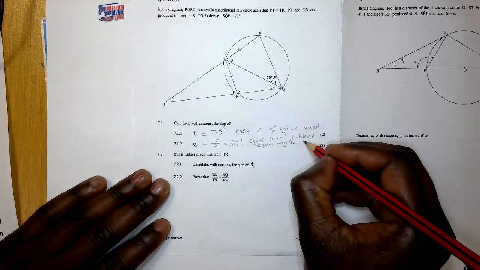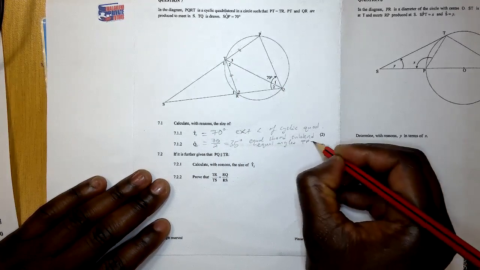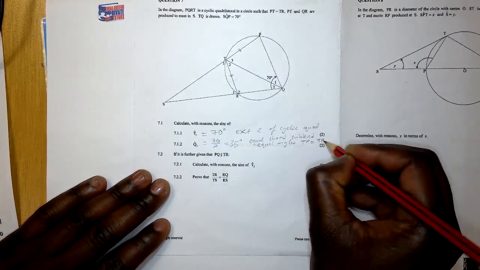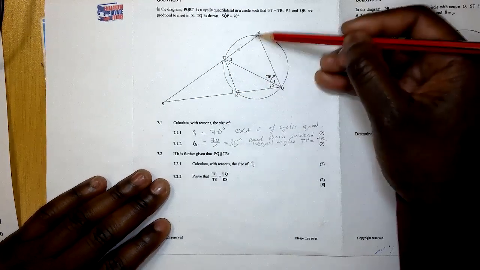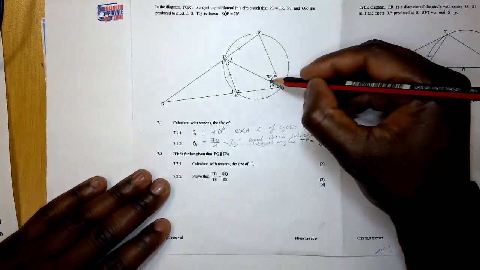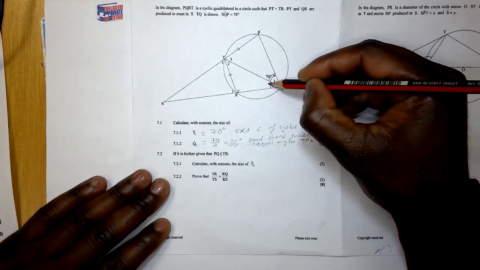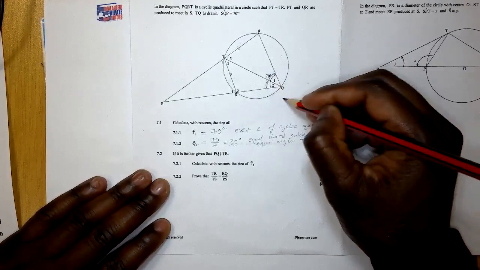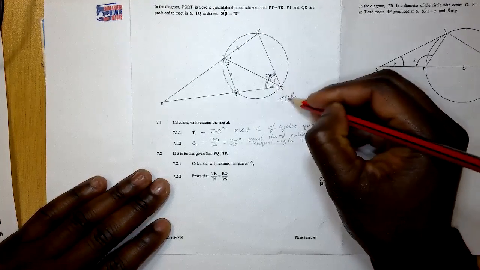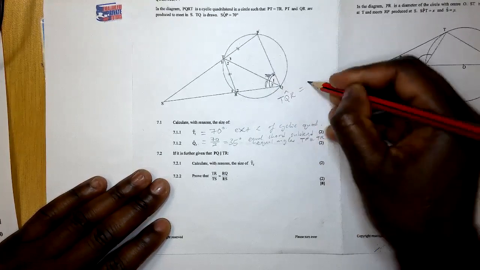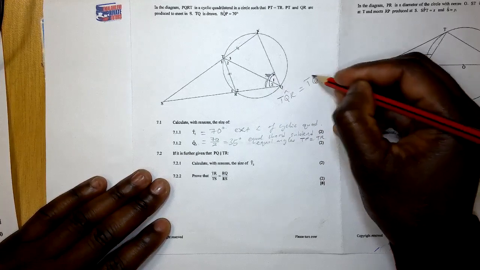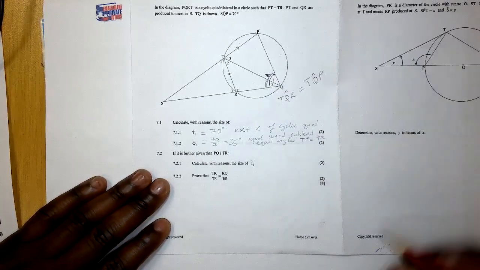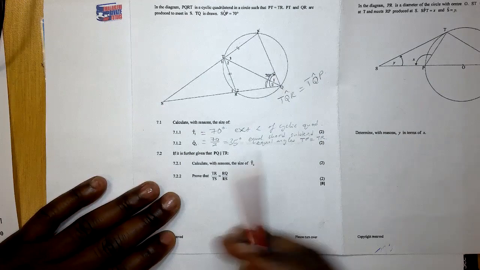Now we are saying TP is equal to TR. So here, equal chords subtend equal angles, meaning to say this angle here is equal to this angle here. So it means that TQR is equal to TQP. That's what it means, okay? You must always remember that.